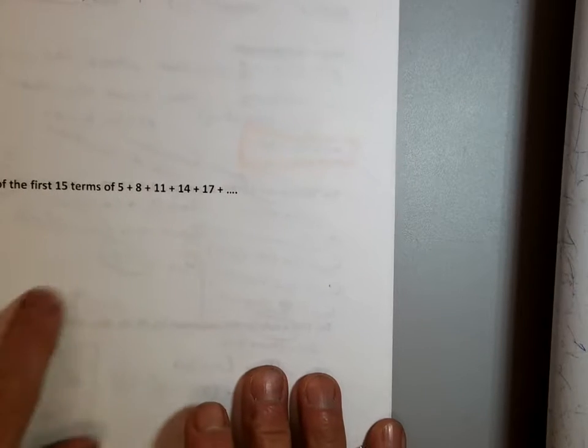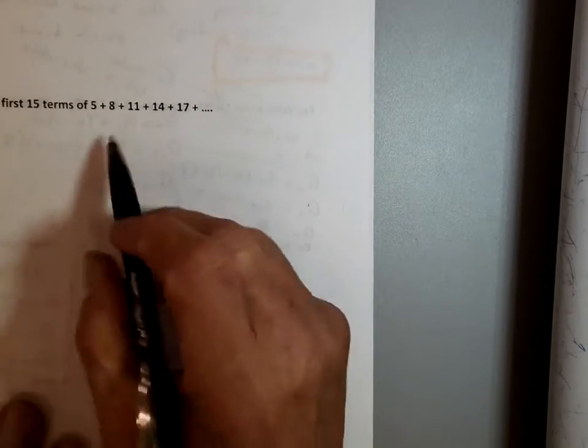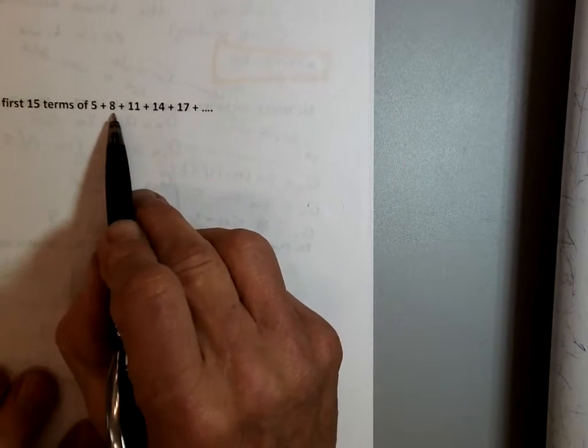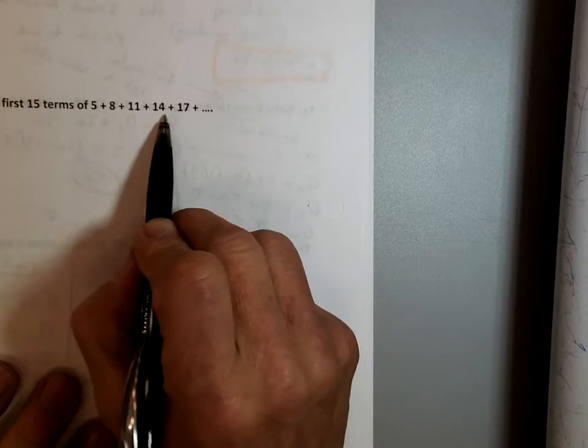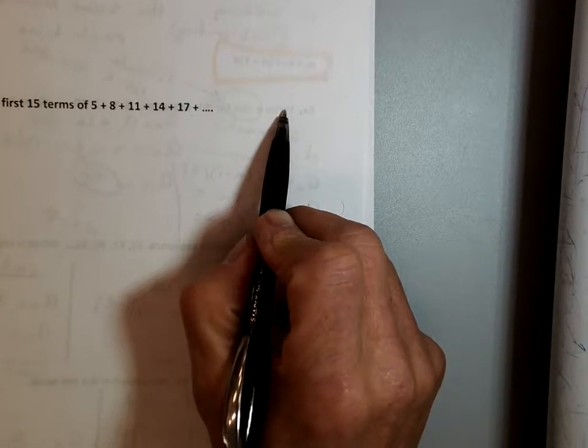If I looked at example 4, I'm going to go 5 plus 8 plus 11 plus 14 plus 17 plus, until I get 15 terms, and then use my calculator to add. I could get it, Ben. I began to do this with the arithmetic series equation, and it did not work.